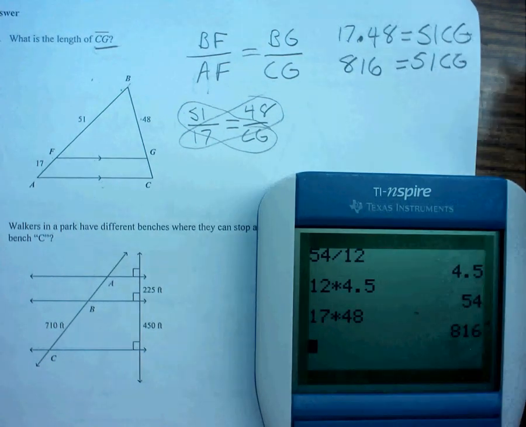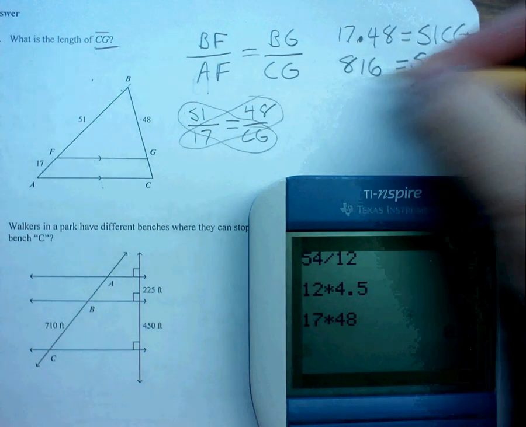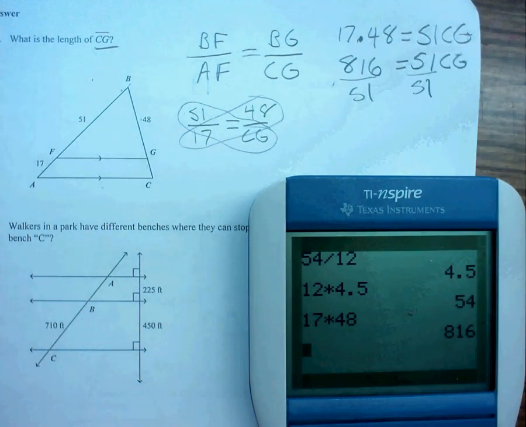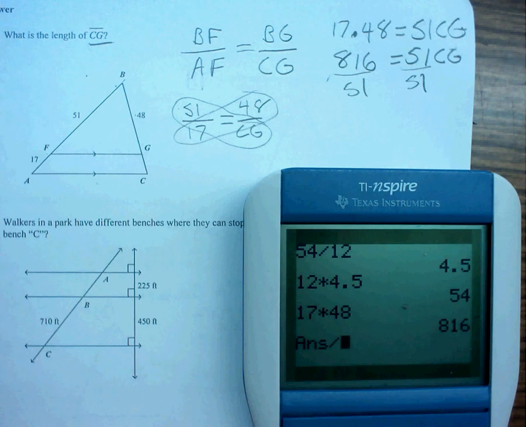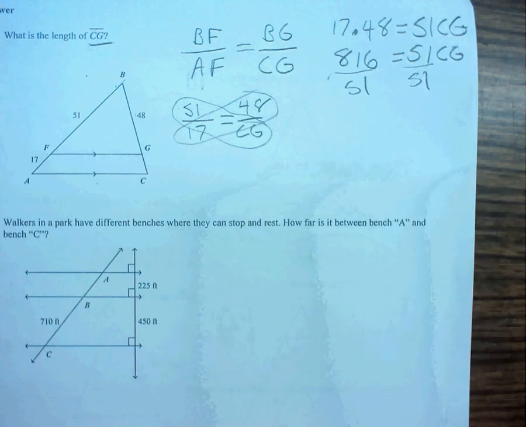What do I do next? Divide by 51. CG is 16.